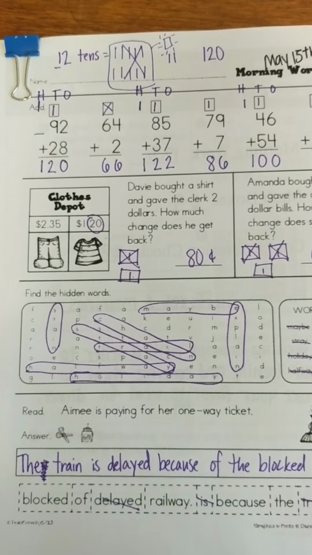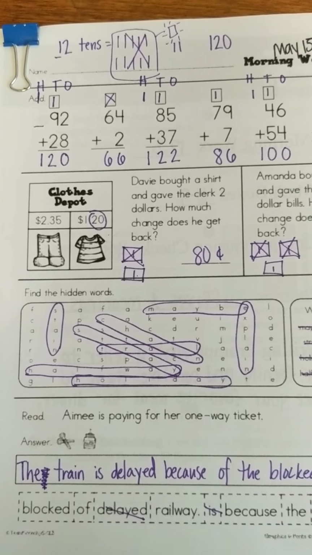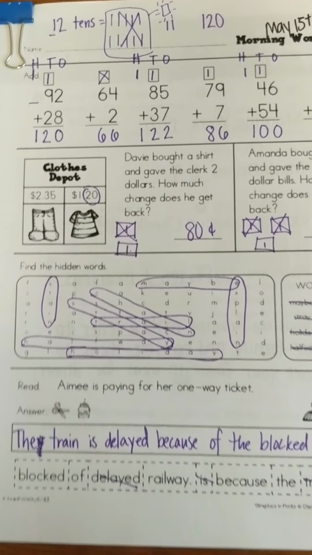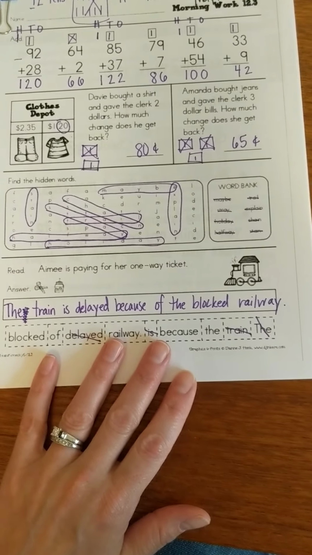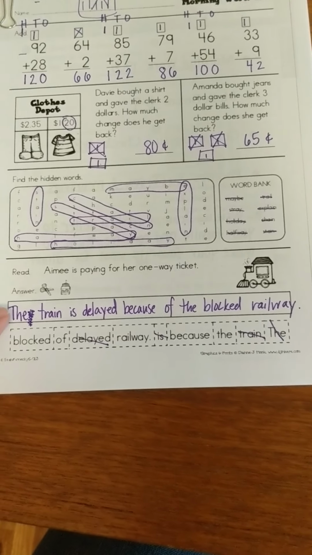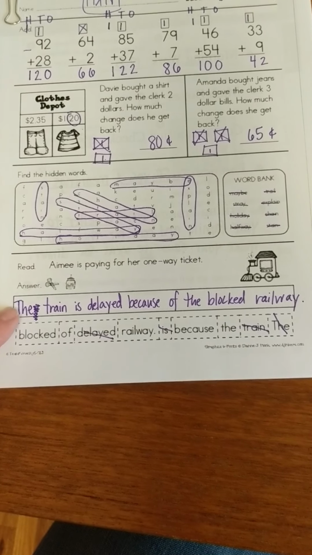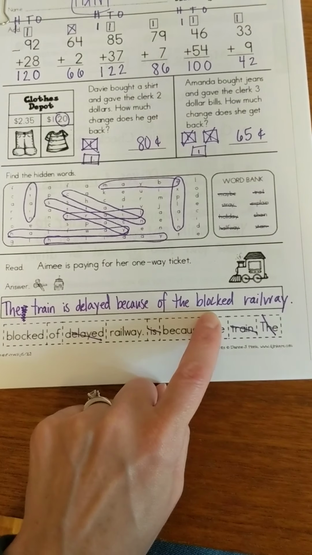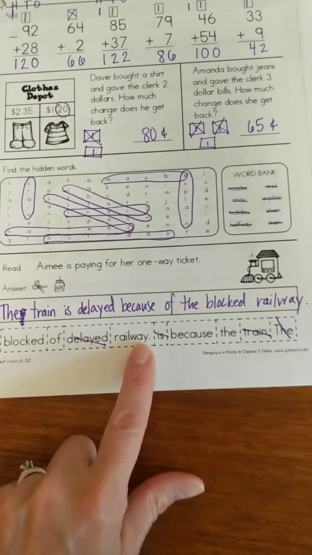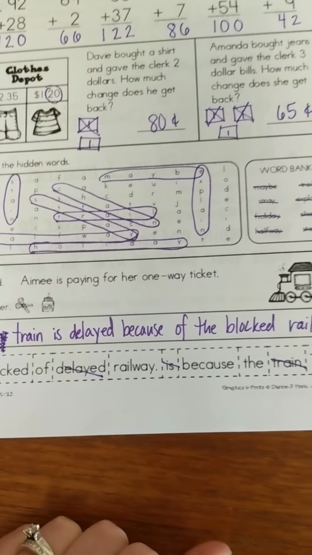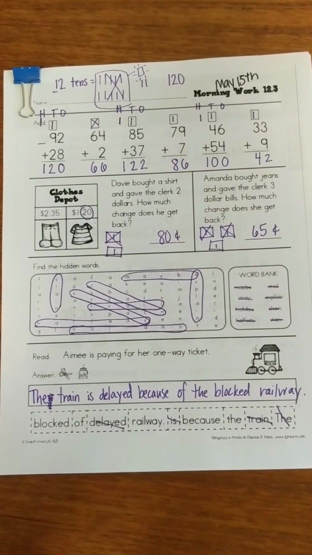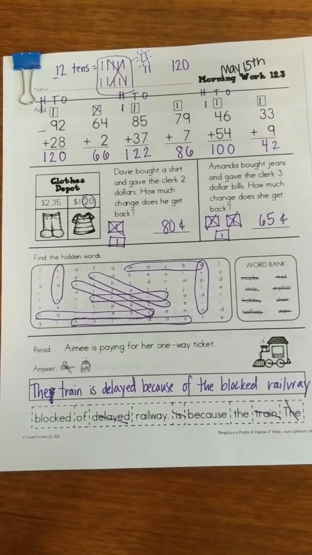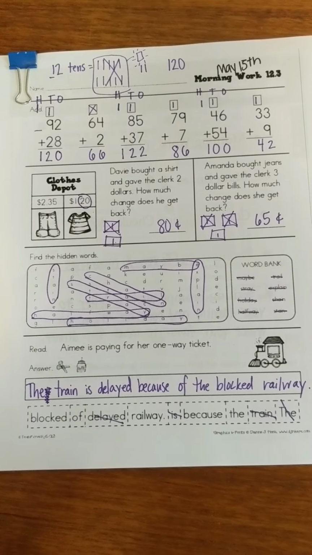Okay, here are where you will find the words in the word search. Okay, I'm not going to go over all of those, but you can look and see those there. And then down here we had Amy is paying for her one-way ticket. And then we worked out that the train is delayed because of the blocked railway. And I knew railway was the last word because it has a period there. So here are your answers for morning work 12.3, which is from Friday, May 15th. Good job, everyone.